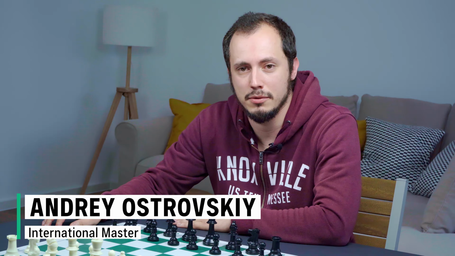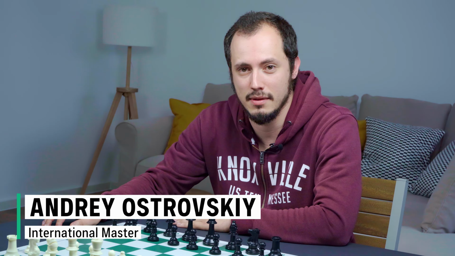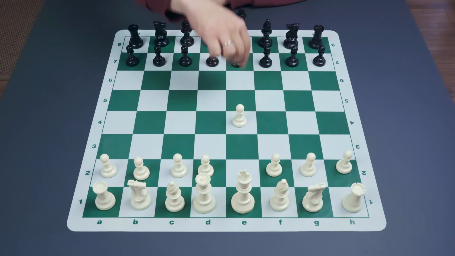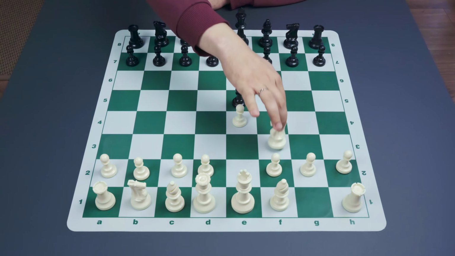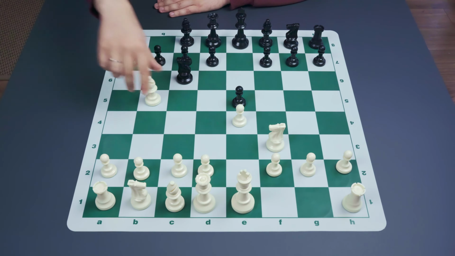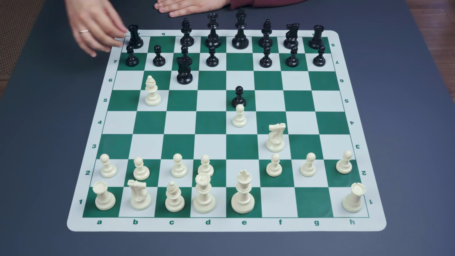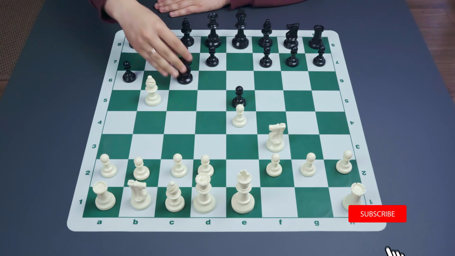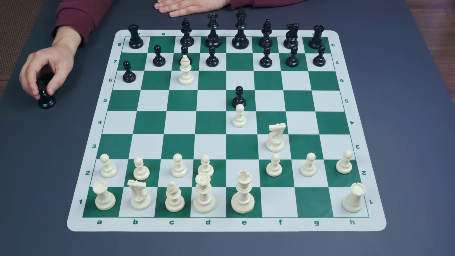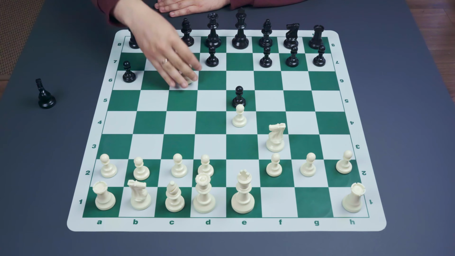In this video, I'm going to show you two common traps in the exchange variation of the Ruy Lopez. So let's start with e4, e5, knight goes to f3, knight goes to c6, bishop goes to b5, entering the Ruy Lopez. Now black responds with a6, bishop captures c6, so it's the first move of the exchange variation.